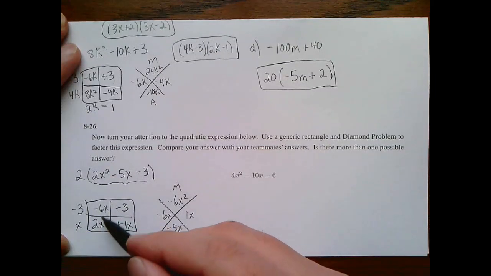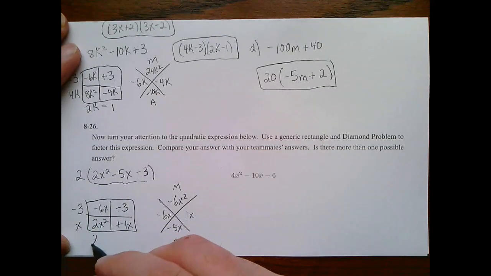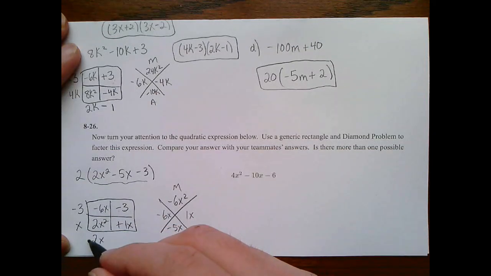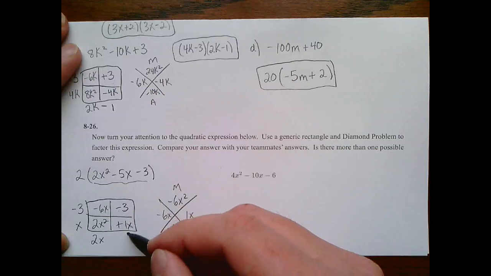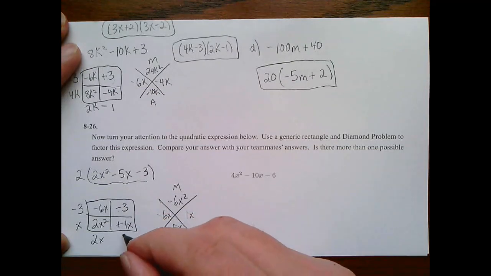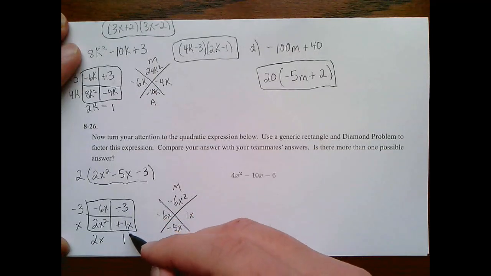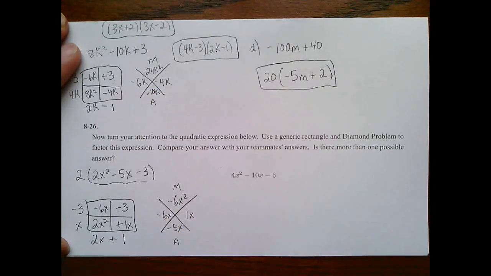How about going down this way? The GCF of negative 6x and 2x squared is 2x. I can take out an x, and because this 2x squared is positive, this will be positive as well. How about going down this way? The GCF of negative 3 and 1 is just 1. I can't take any x's because negative 3 doesn't have any. Because this 1x is positive, this will be positive as well.